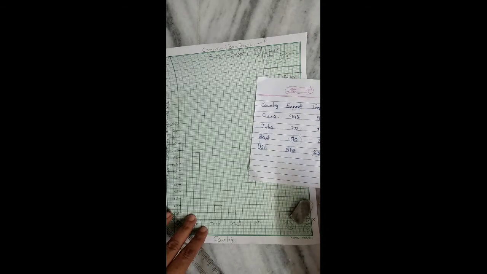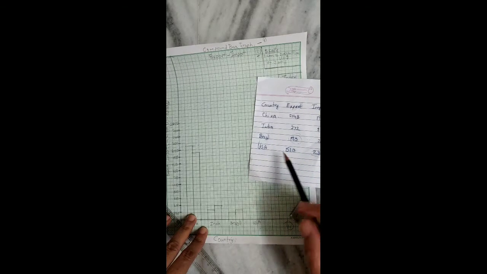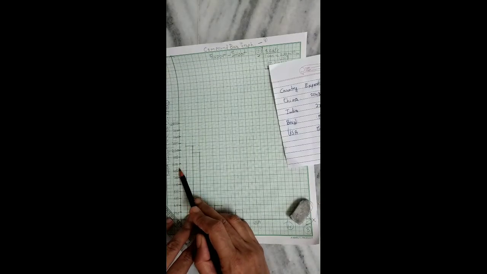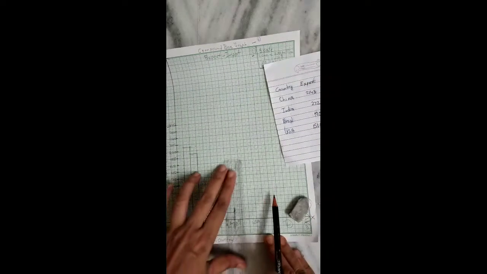Now we go for USA. US export is 1510. So where is your 15? Between 1400 and 1600 is 1500, right? And 1510 means almost 1500. So let us go for US.